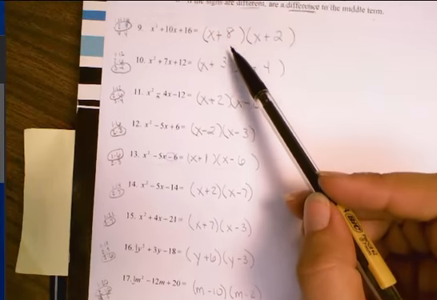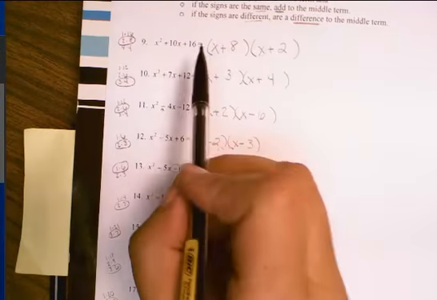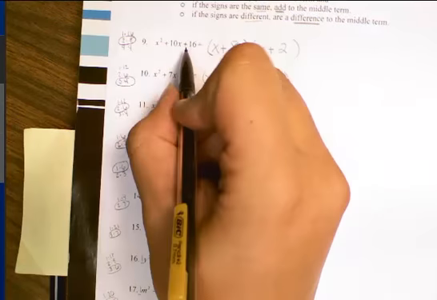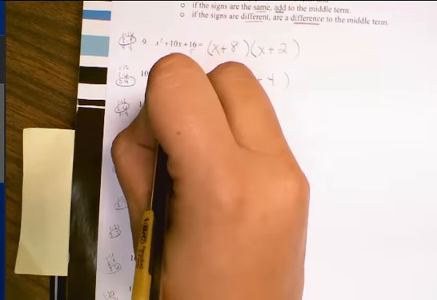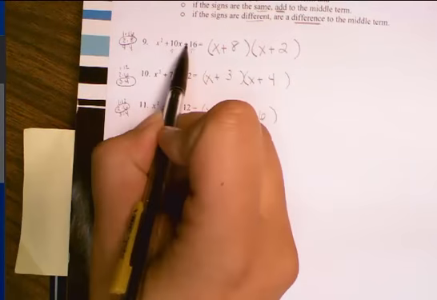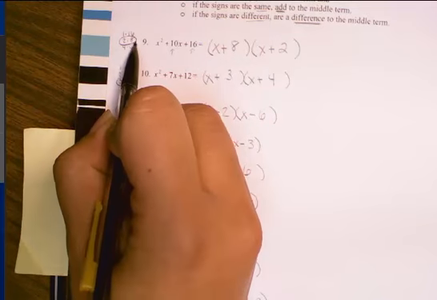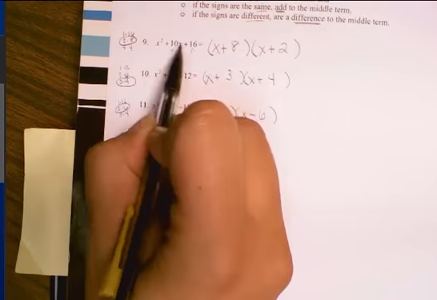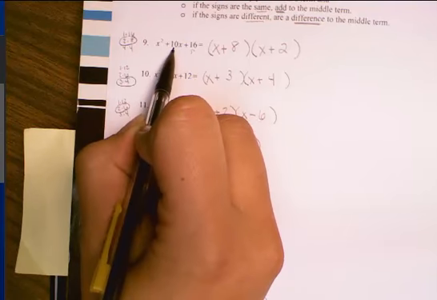So the x method, it's really the same idea as what I did here. So we have x squared plus 10x plus 16. We still want to find two numbers that multiply to 16 that add to 10. So the way I do it is if I take this 16, I make my list of all possible two numbers that when you multiply them, I get 16 that add to 10.